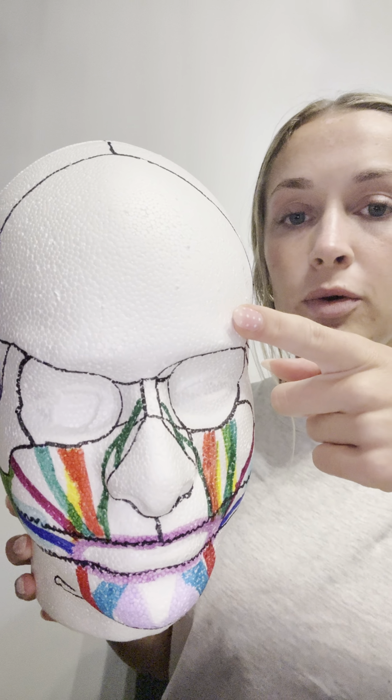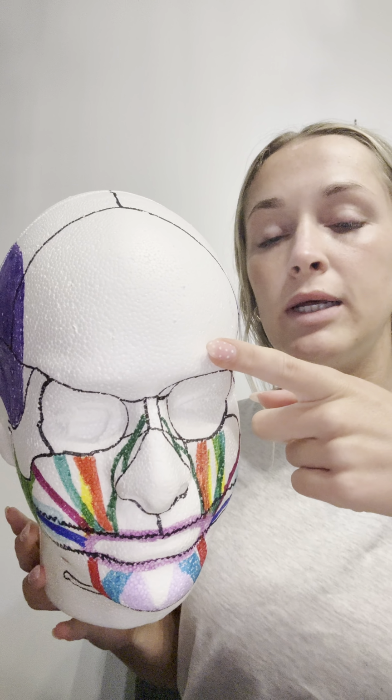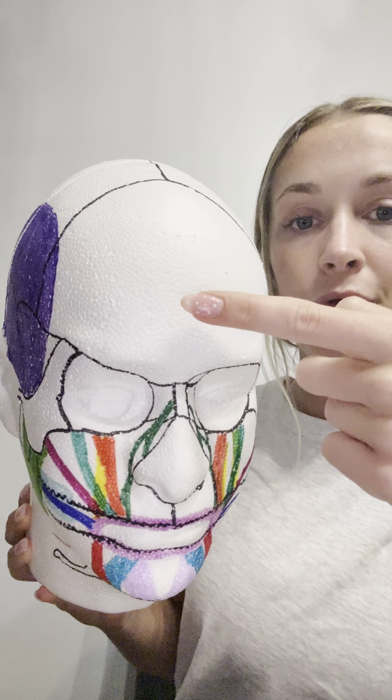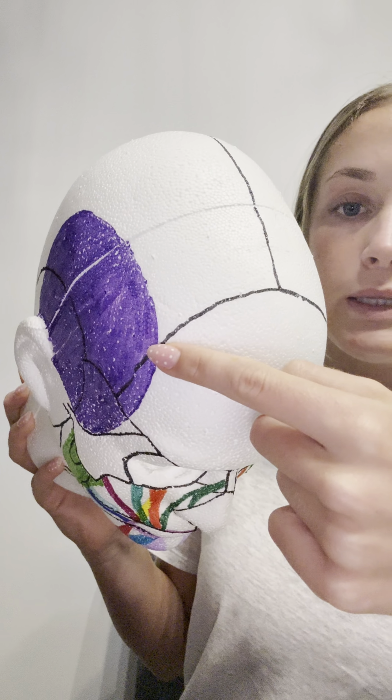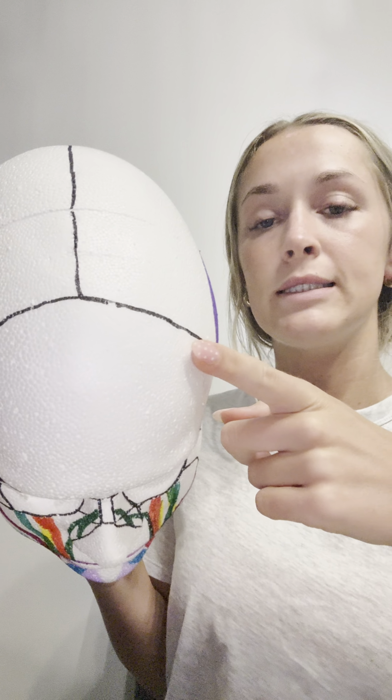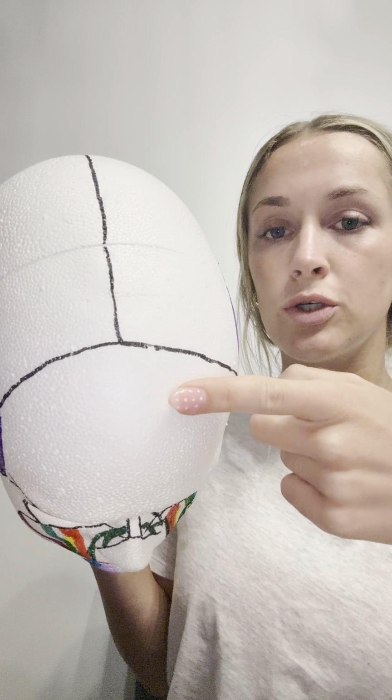This first cranial bone is the frontal bone. The frontal bone is an unpaired bone, and it makes up the forehead and the roof of the eye sockets. This is the coronal suture, and it separates the parietal bones from the frontal bones.